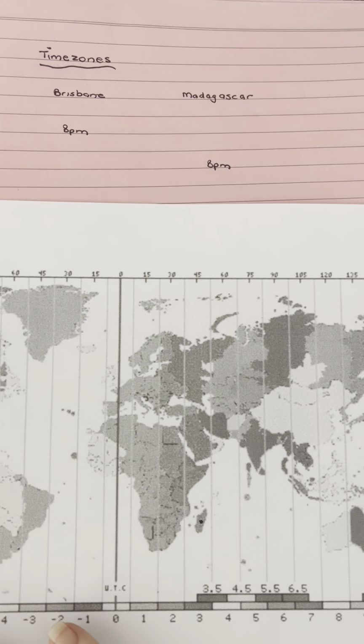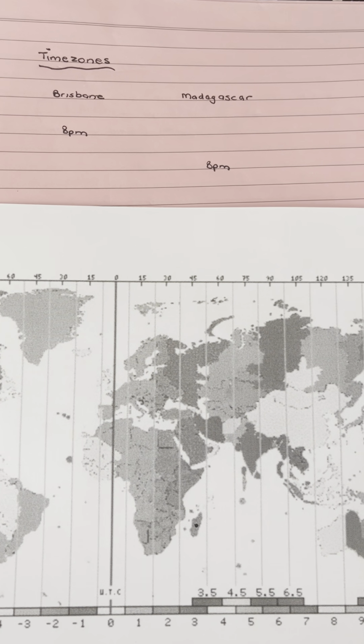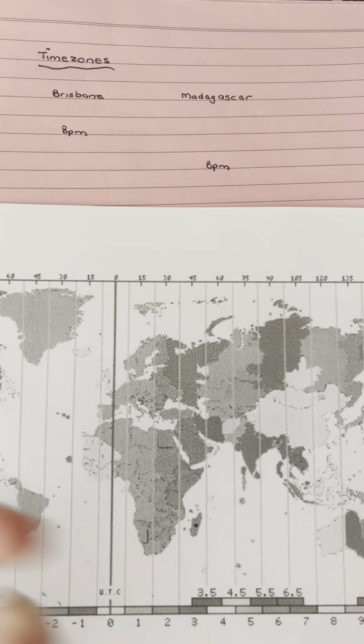At some time zone questions. So when we look at time zones, we know that in different parts of the world, the places are at different times of the day.